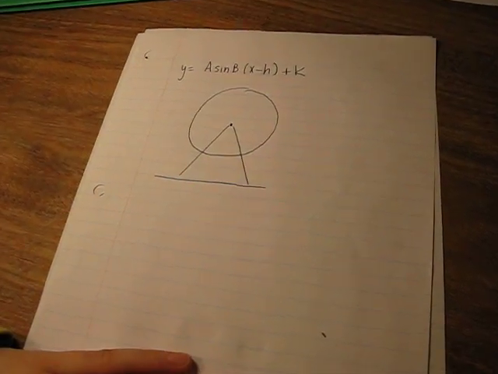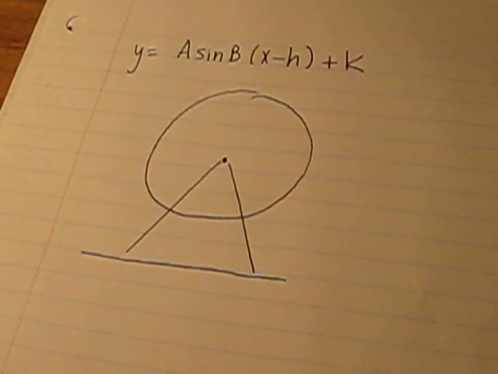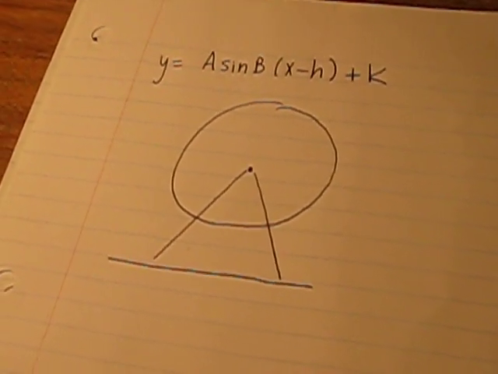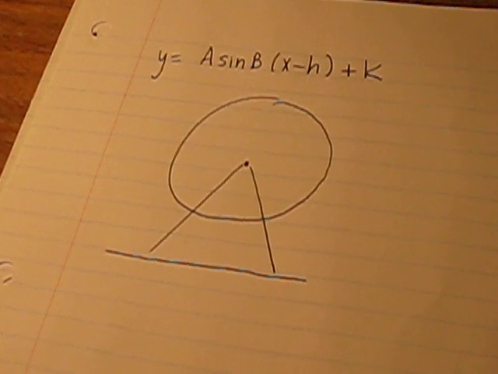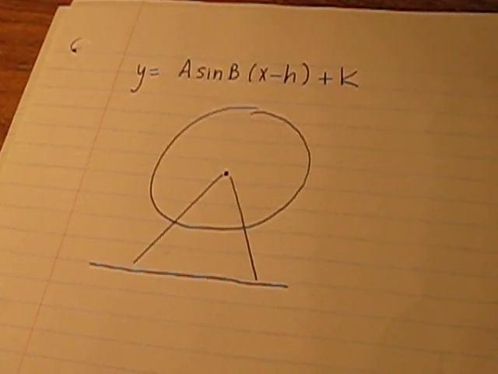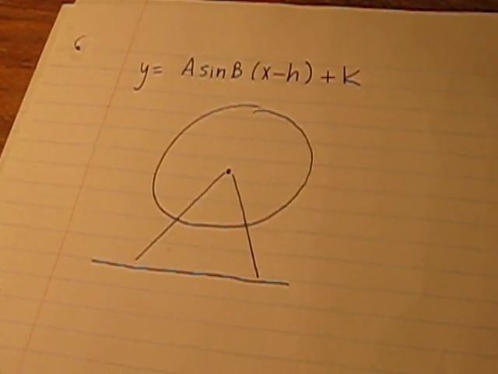Hi, my name is Valeria, and for my Trig class project, I'm going to model 3 real-life situations in Evanston using trigonometry. Before starting, an important equation to keep in mind is the general equation for sine waves.